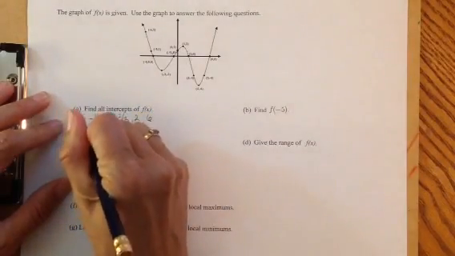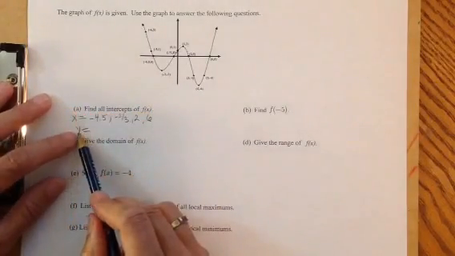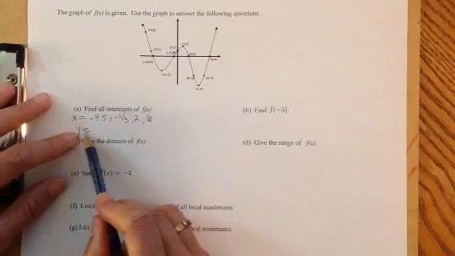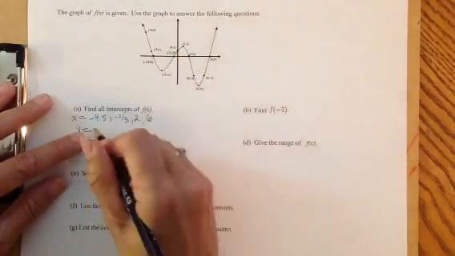For the y-intercept, there's only one, and again, it's understood that the x value will be 0 for the y-intercept, so I'll just list the y value, which is 1.